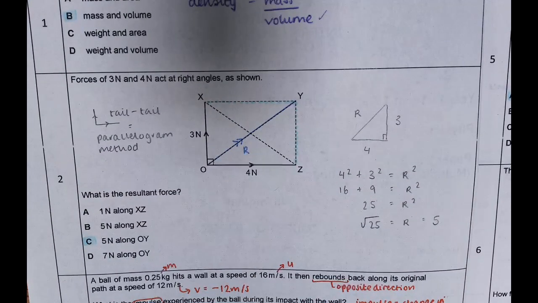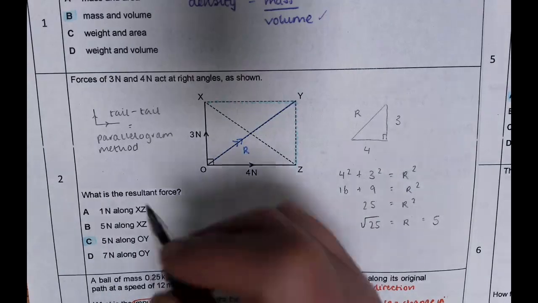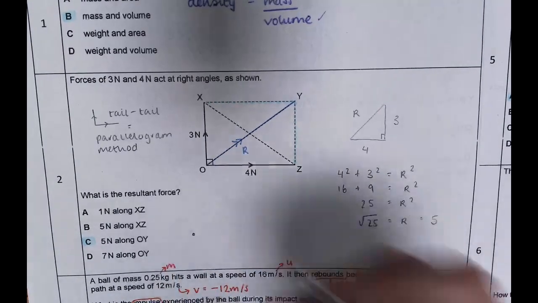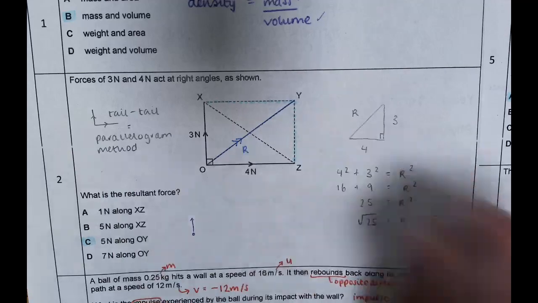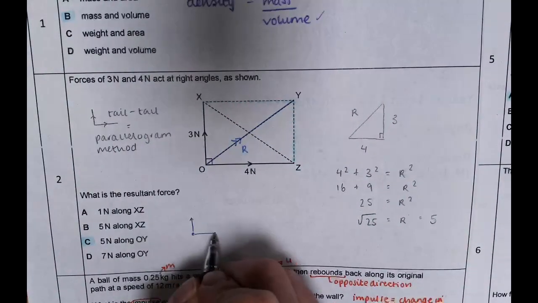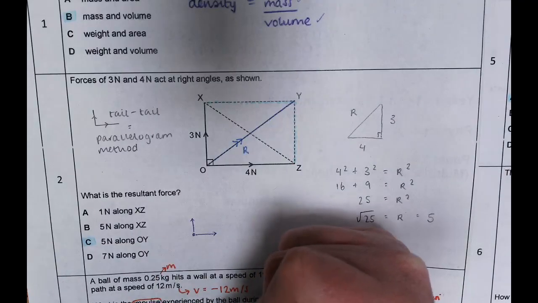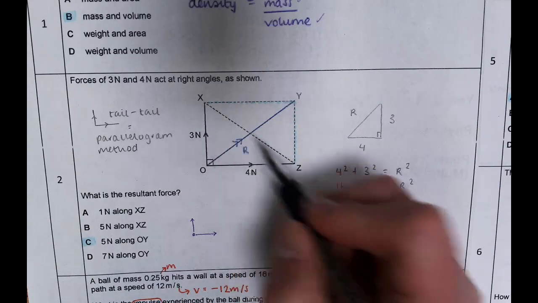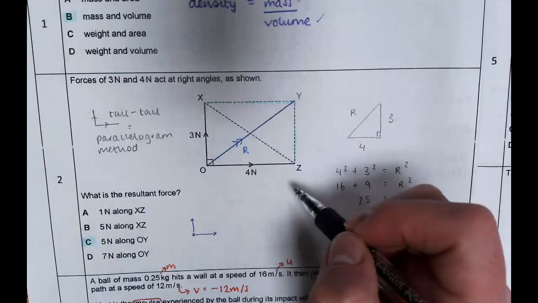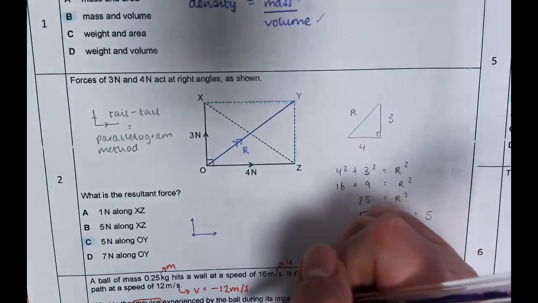In question 2, this is a little bit more difficult. Forces of 3 newtons and 4 newtons act at right angles as shown. What is the resultant force? There are a couple of ways that you could look at this. You could think about it just in real life. If an object is being pulled up and across to the right, it's not going to end up left or down, okay? So XZ doesn't make any sense. So that should hopefully help you.